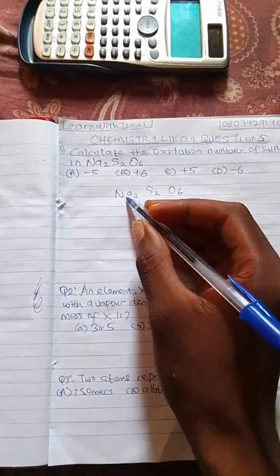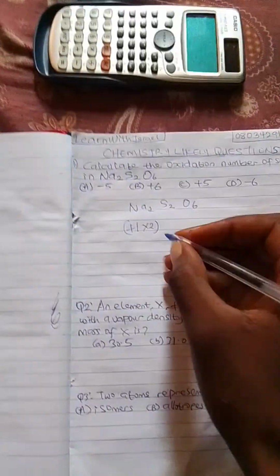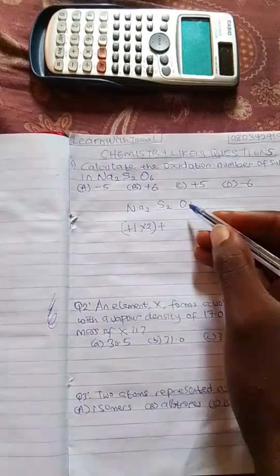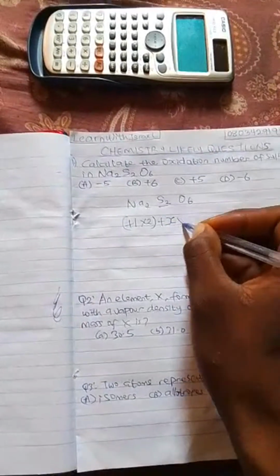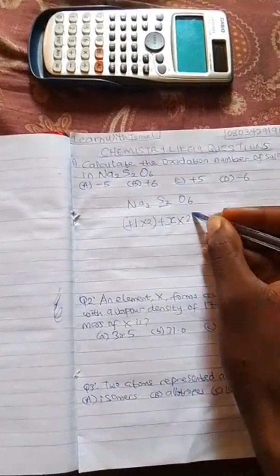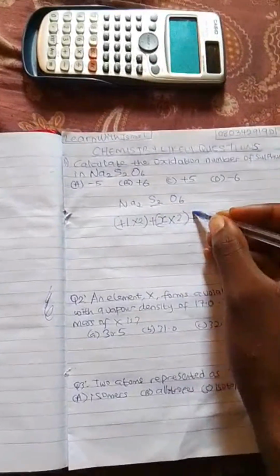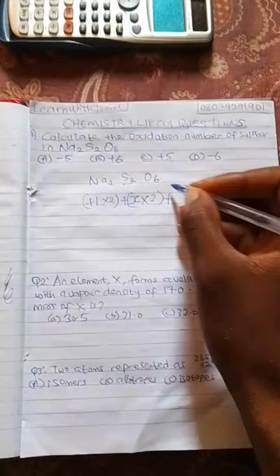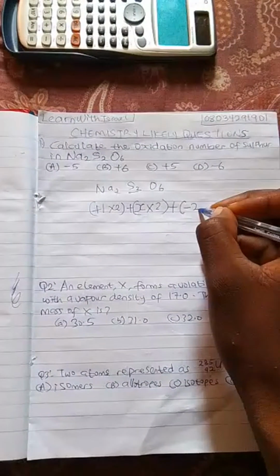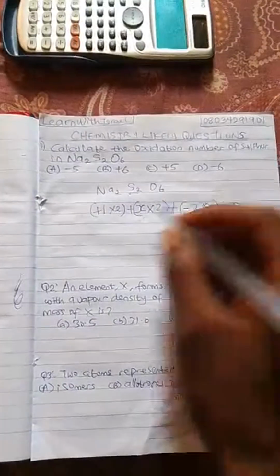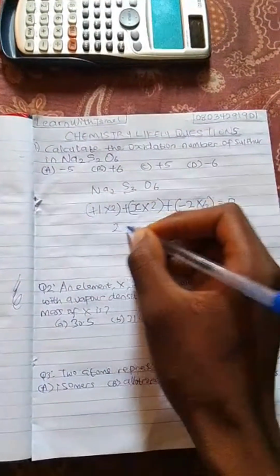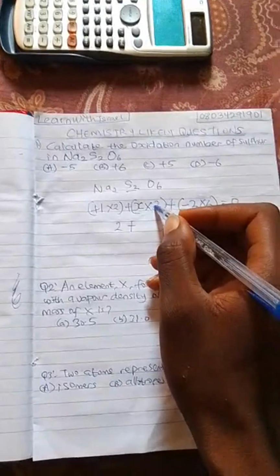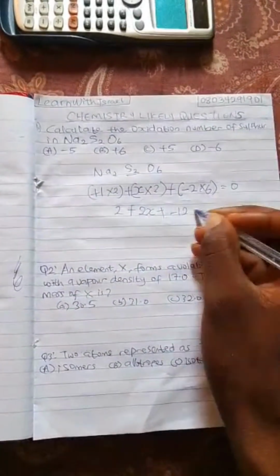Na2S2O6. So the oxidation number of Na, which is sodium, is +1. We are looking for the oxidation number of sulfur. Our sulfur, we represent it as X multiplied by the subscript 2, plus the oxidation number of oxygen is -2 multiplied by the subscript 6 equals 0. So 1 multiplied by 2, that's 2, plus X multiplied by 2, that's 2X, plus -2 multiplied by 6, that's -12 equals 0.